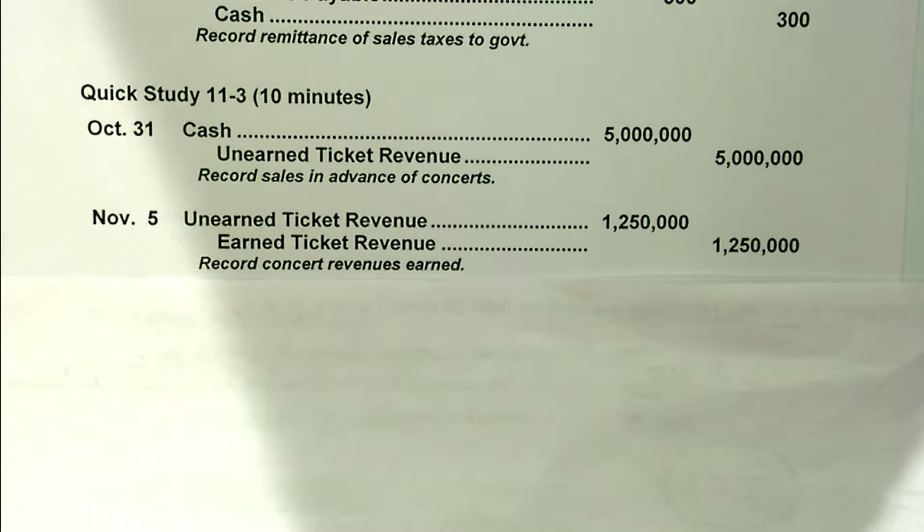And Bon Jovi does all his own accounting. Did you know that? Little accounting FYI. I don't know if he does.